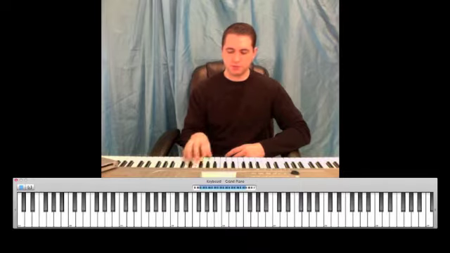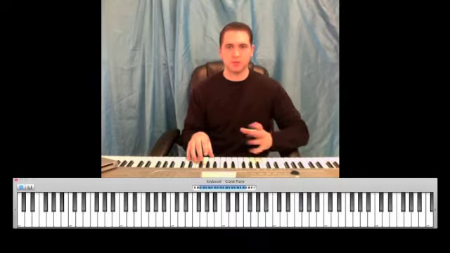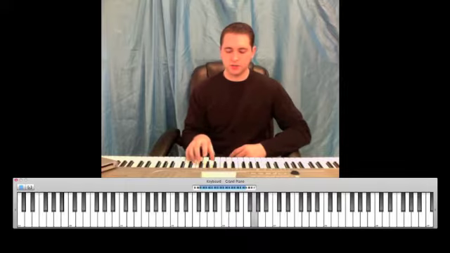The next one, G minor chord. Very simple once again, just the opposite of the major chord. Start on the note G, skip 2 to go to B flat, skip 3 notes to go to D, and that works for any minor chord. So G, B flat, D, G minor chord.